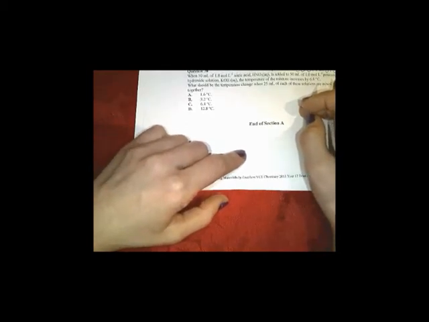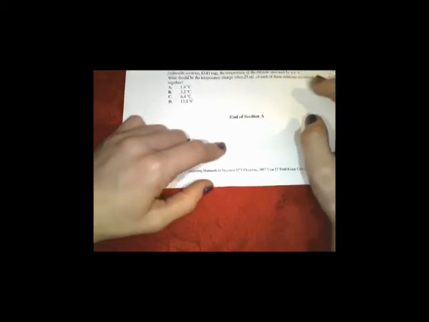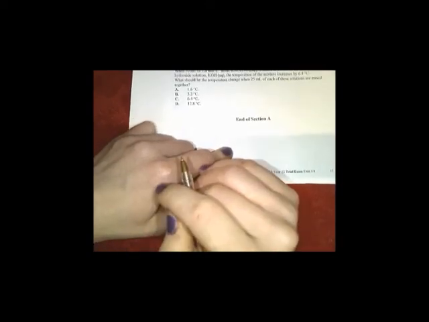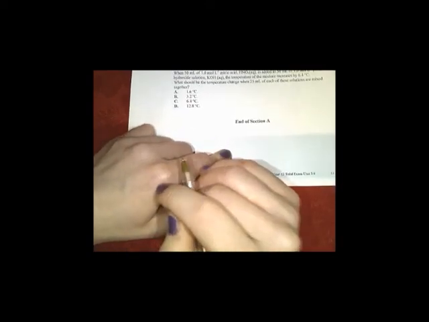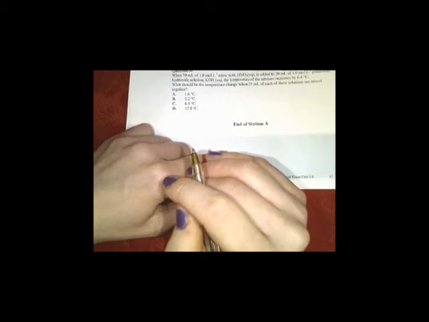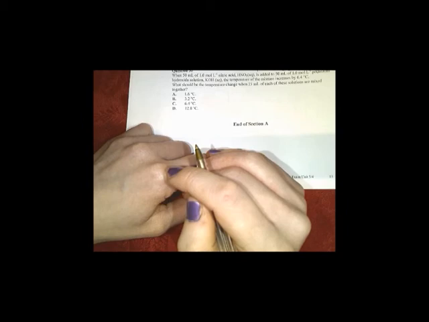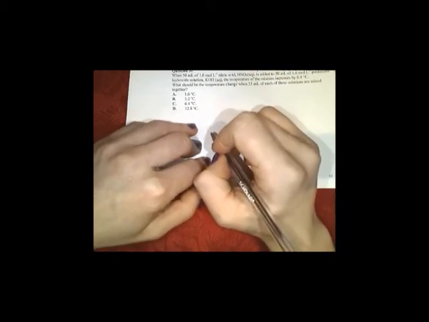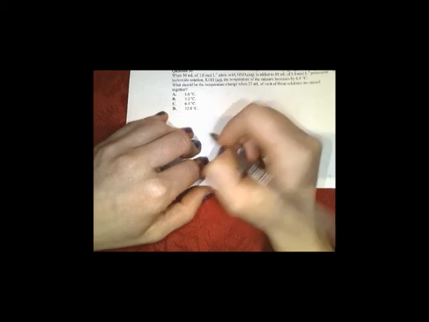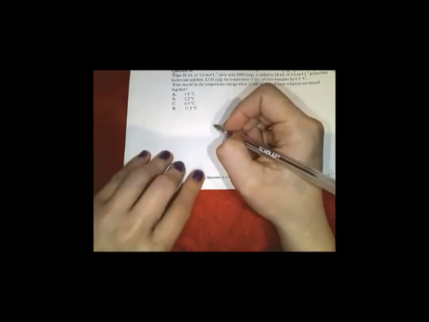Alright, next one. When 50 mL of nitric acid is added to 50 mL of potassium hydroxide, the temperature of the mixture increases by 6.4 degrees Celsius. What would be the temperature change when 25 mL of each solution are mixed together?